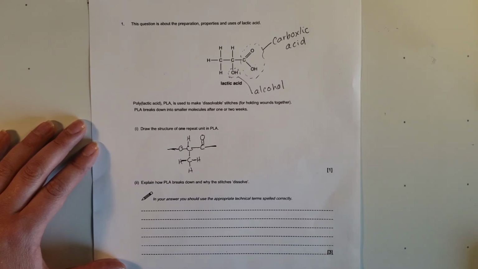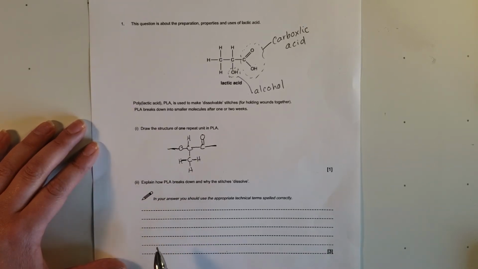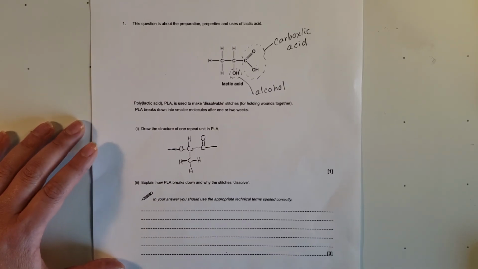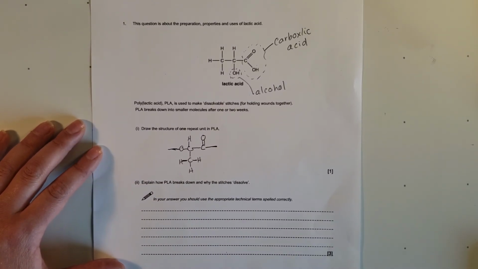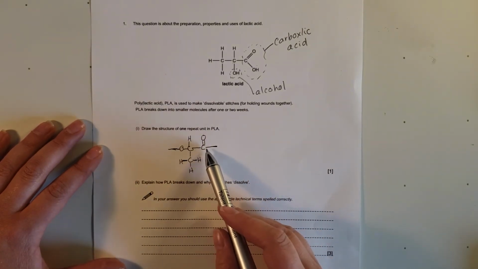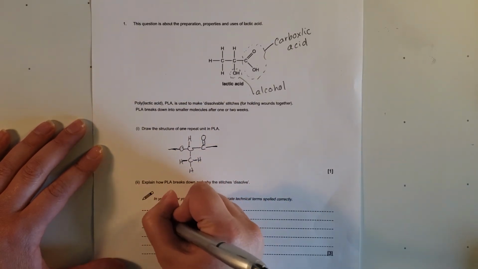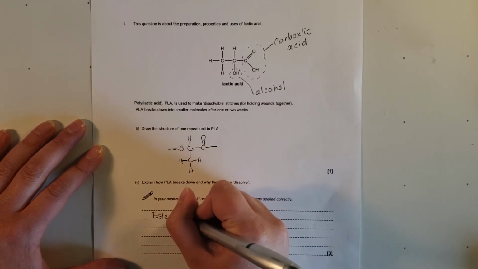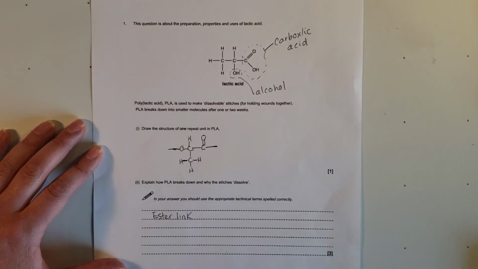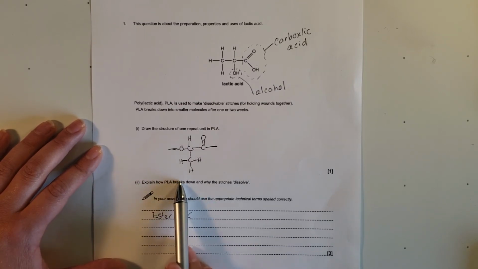Now the next part of this question: explain how PLA breaks down and why the stitches dissolve. In your answer, you should include the appropriate technical terms spelled correctly, so they are going to be checking you on your spelling there. So, technical terms. First off, we need to recognize that this is an ester link. So we need to talk about that.